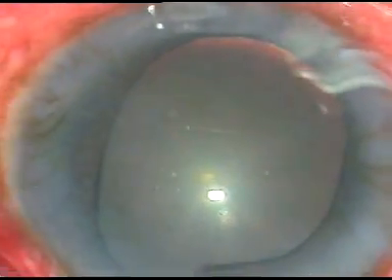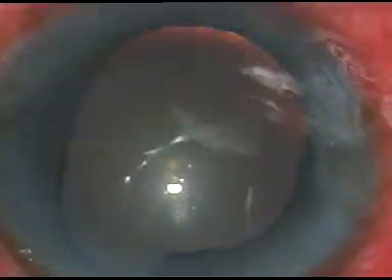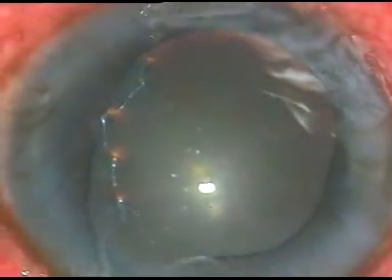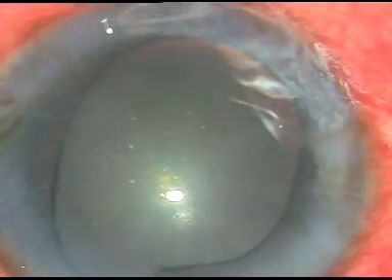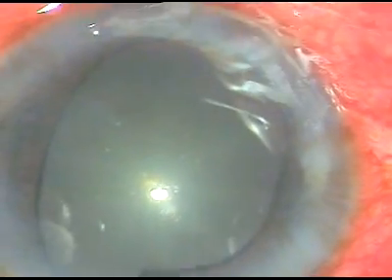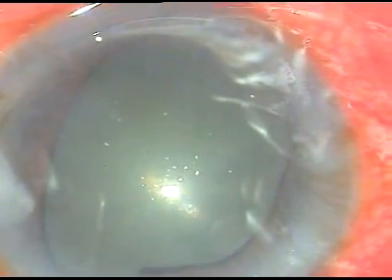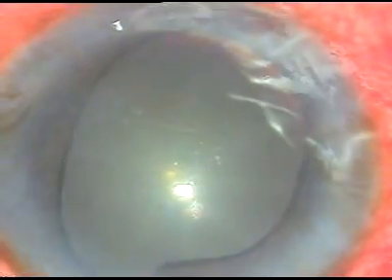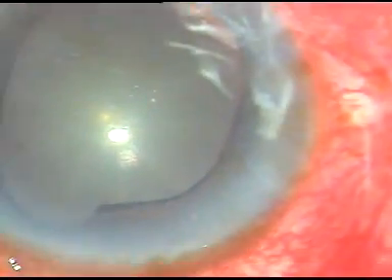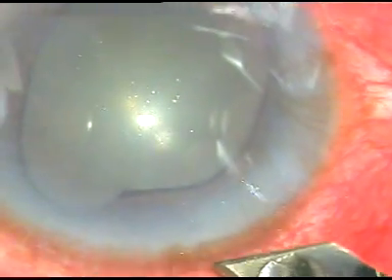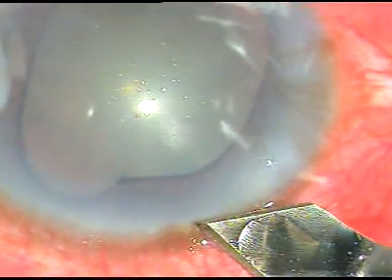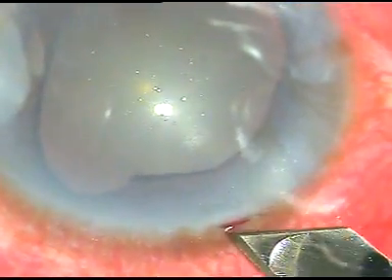Dear colleagues, this is an almost unedited video of clear lens extraction with IOL implantation for acute angle closure glaucoma. This patient had an attack of acute angle closure glaucoma 10 days ago and he received all anti-glaucoma medications, but intraocular pressure is not controlled. IOP before medication was 60 mm of mercury, and with medications it has come down to 40 mm of mercury.